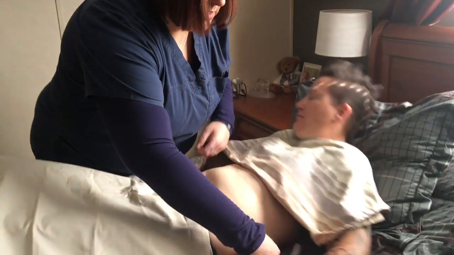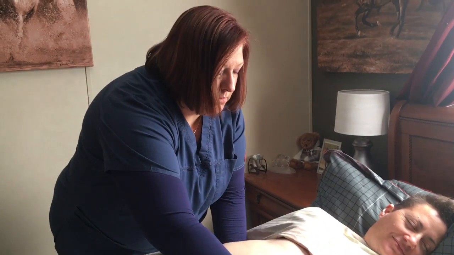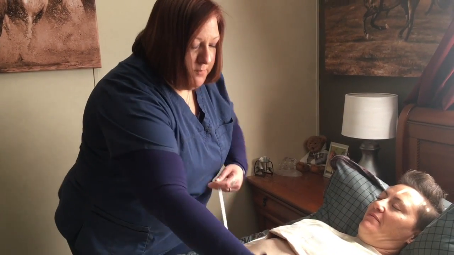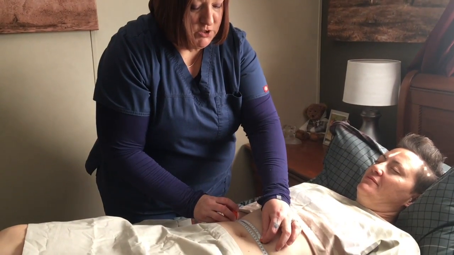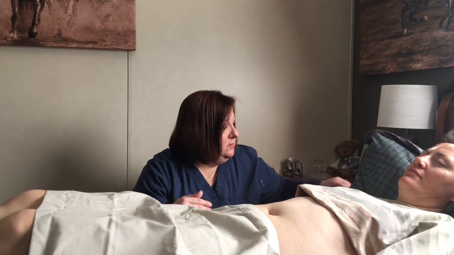Can you roll towards me just a little? Okay, and come back. Roll that way just a little. Okay, good. And I'm just going to go ahead and bring the tape around and measure the girth of the abdomen at the umbilicus. I'm going to look at about just above eye level. I'm going to look at the contour of the abdomen to see whether it's flat, rounded, or scaphoid. Her abdomen is flat.